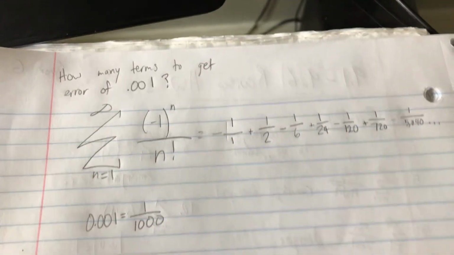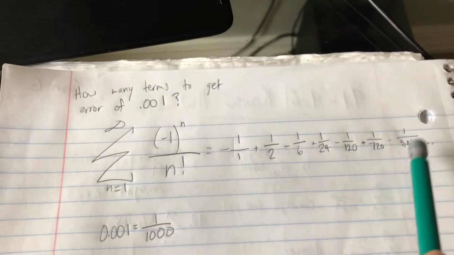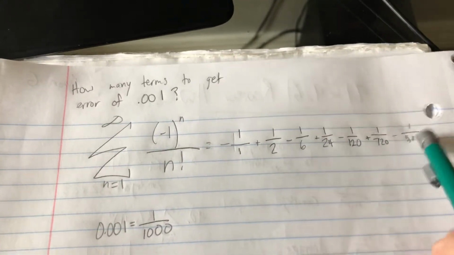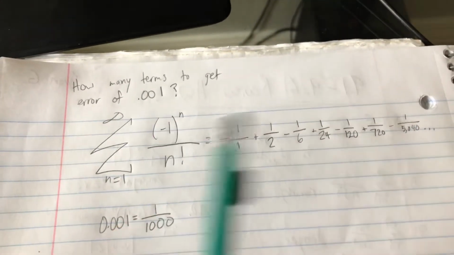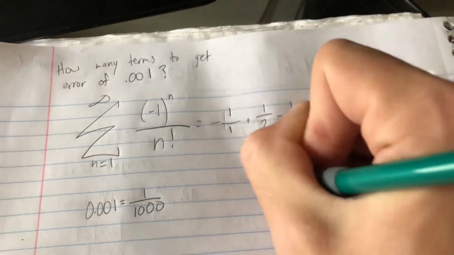And we know that's going to be the next one that you add. So really, the number of terms to get to an error of 0.001 is actually 6 terms. So that would be our answer right here.